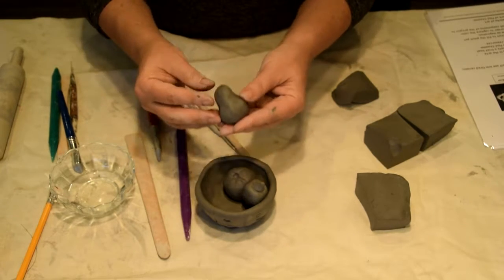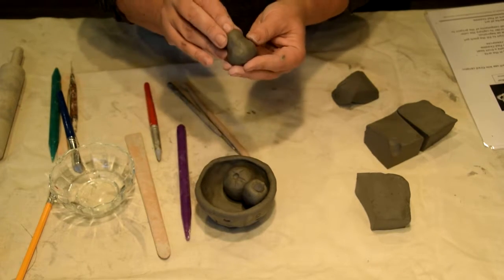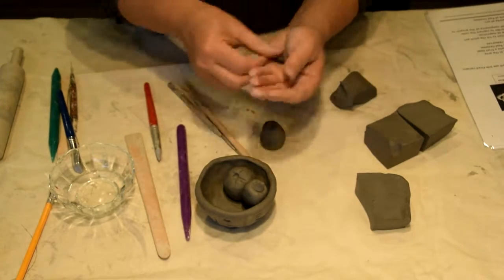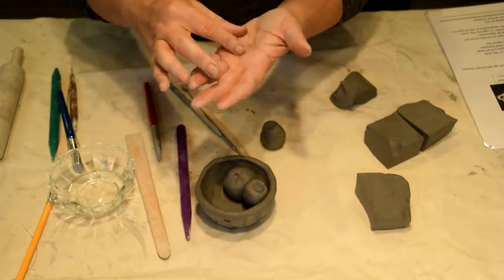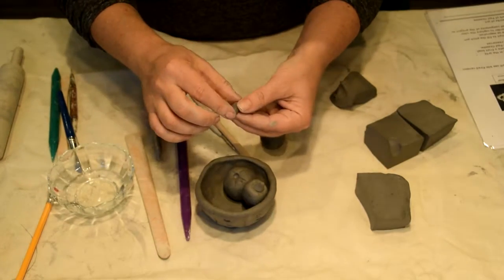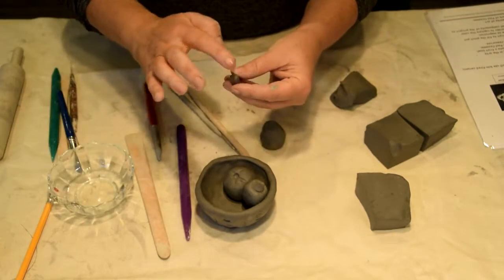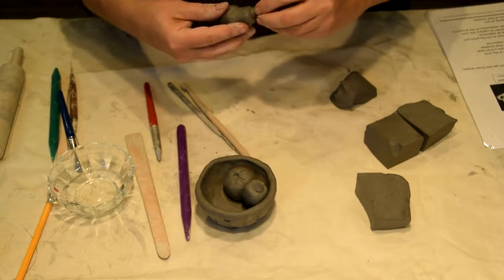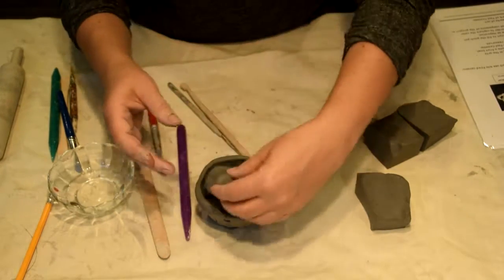And there's a pear, and I can go ahead and do a stem on the pear the same way. And there's my pear.